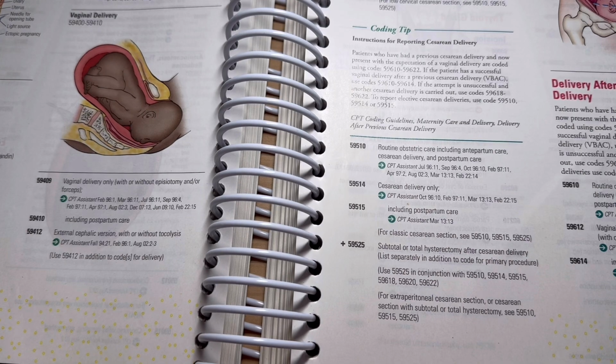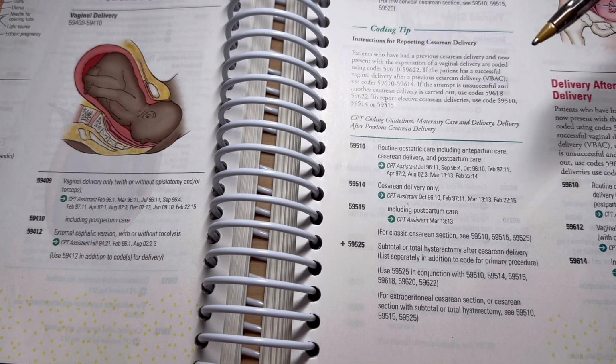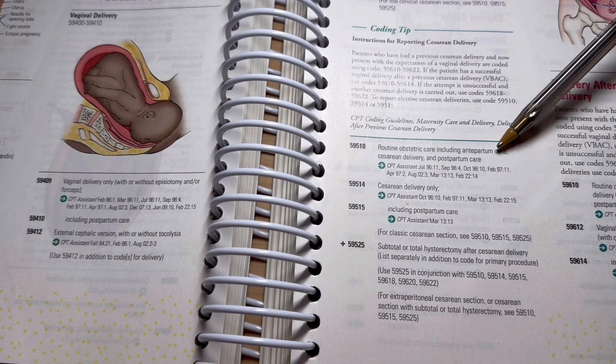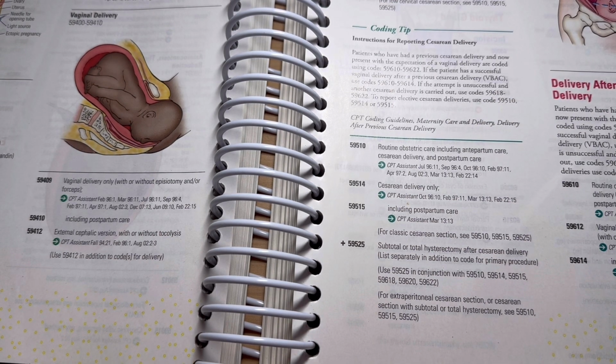So how we build for this patient's C-section, we build it for the routine obstetrical care, including the antepartum care and the delivery and postpartum care. So this provider and their practice did all her prenatal visits, and they're going to do her 6-week or 8-week check after the baby's born, and that is what the postpartum care is.